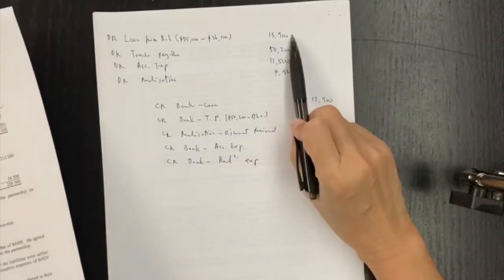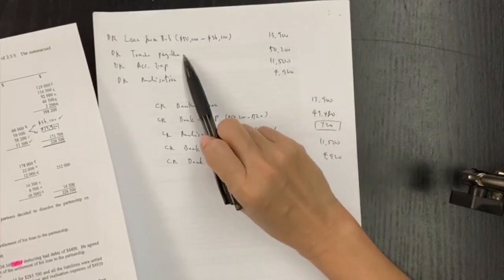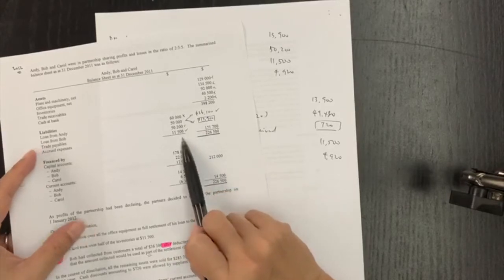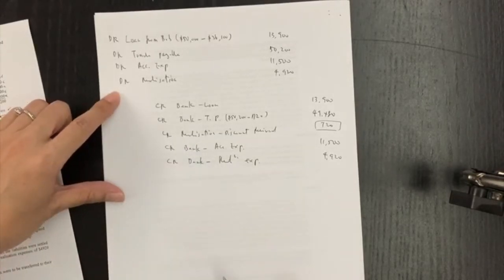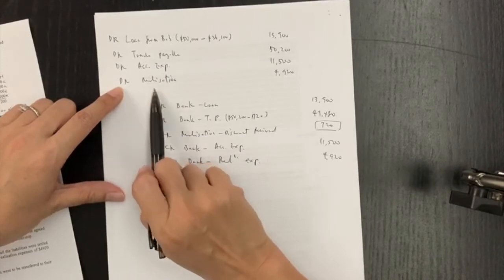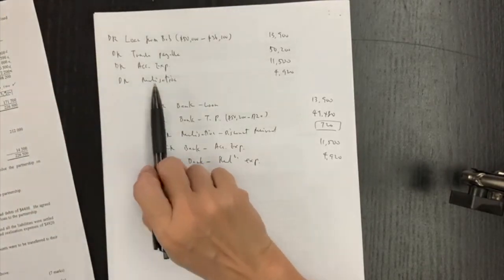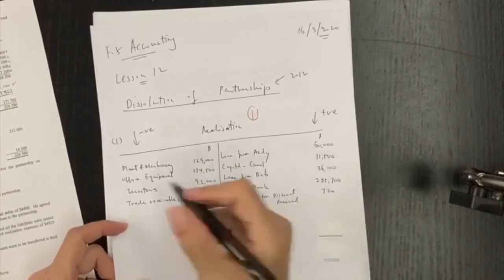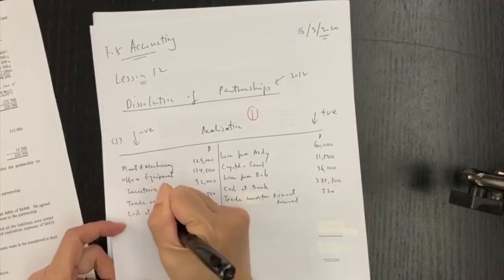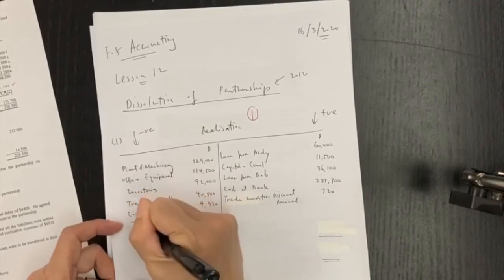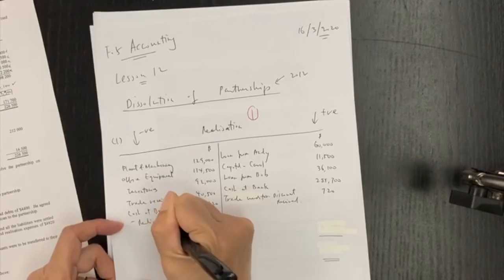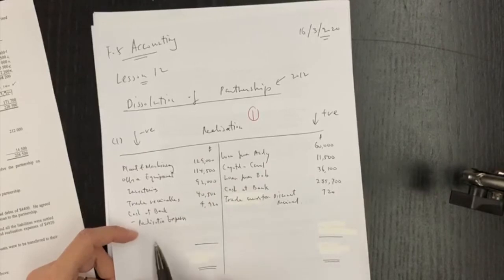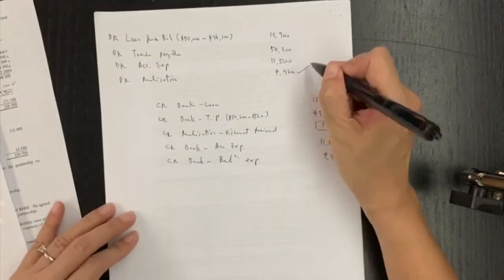So after this double entry, debit loan, debit trade payable, debit accrued expenses, I can say I have no more liabilities. And here I need to do posting step by step. I need to have this debit realization account. So here is my realization account, debit side, 4,920, because cash at bank for realization expenses, right? Okay, so I have done this posting.